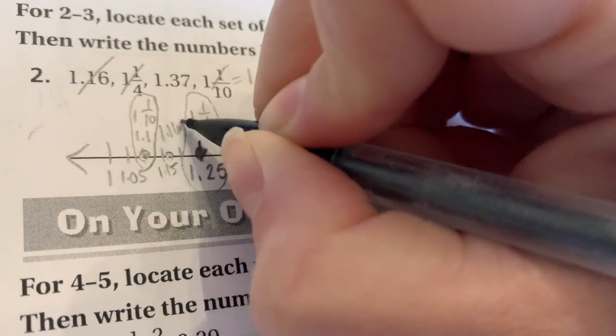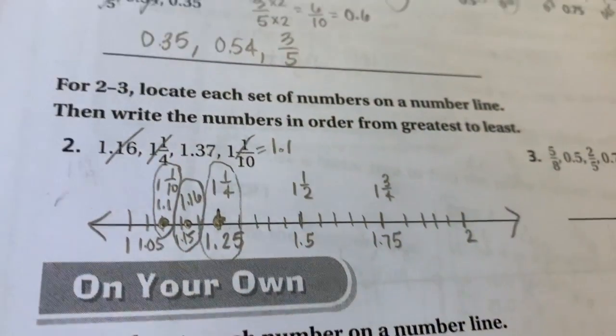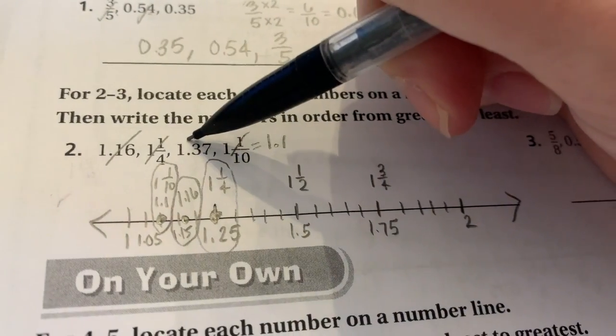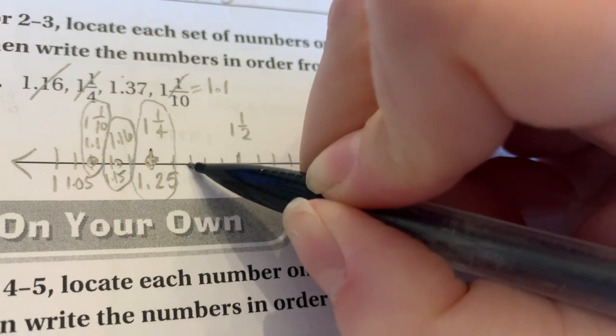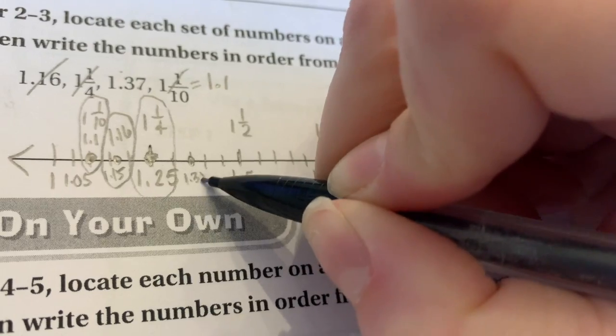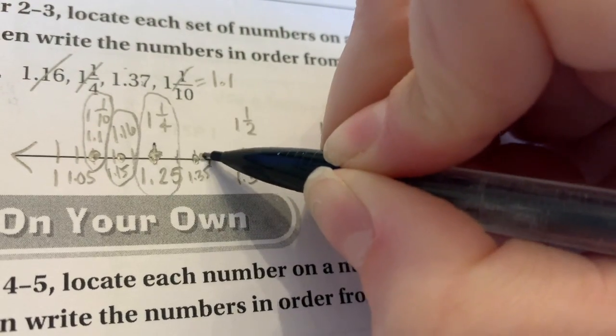Okay, 1.16, can't speak today. And then the 1.37, this is 1.25, so this is 1.3, and then this is 1.35, so 1.37 is just going to be a little bit past that.